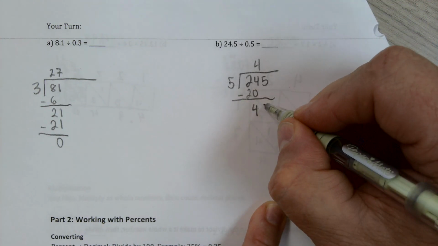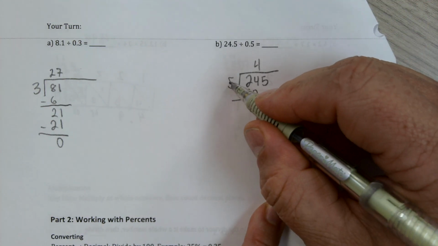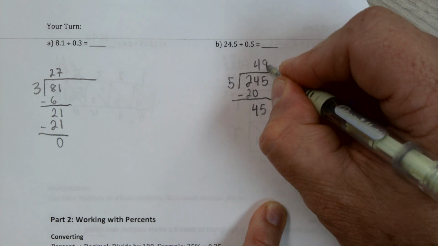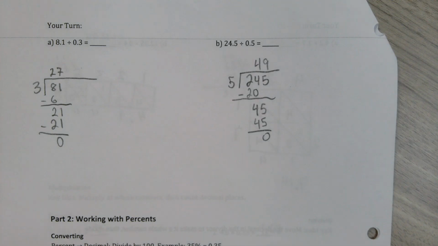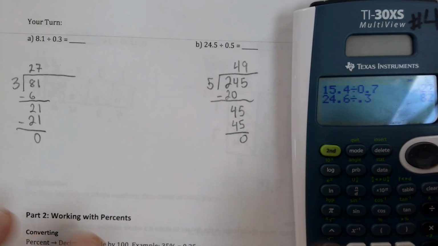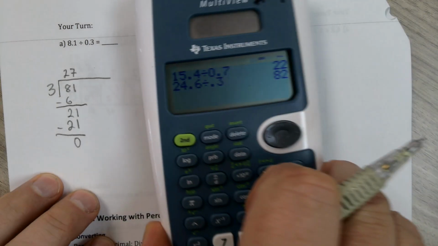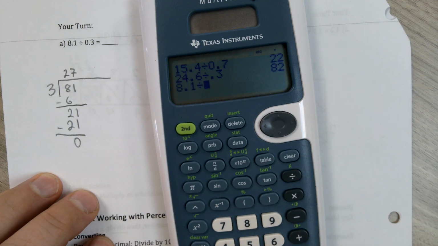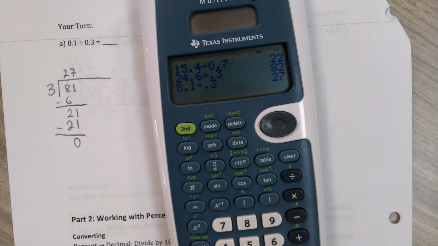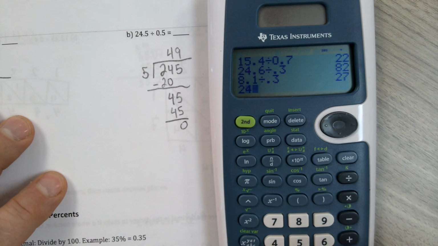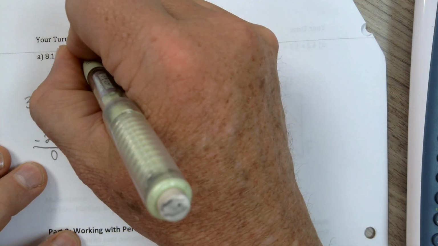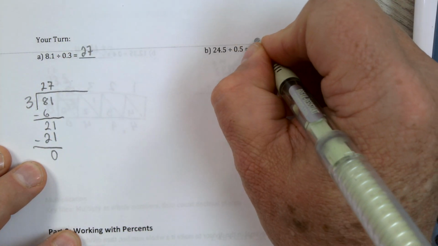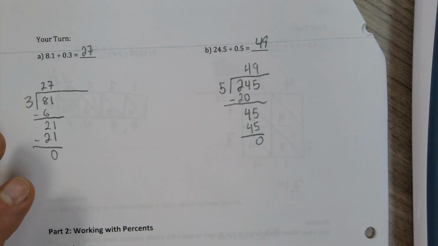And now we'll bring down our next number to do our last step, which is 5 goes into 45 9 times. 9 times 5 is 45. So those wind up being our two answers. And then once again, we'll just confirm those on our calculator. For this one, 8.1 divided by 0.3 is indeed 27. And our 24.5 divided by 0.5 is our 49. So those answers are consistent with our calculator. All right, excellent.